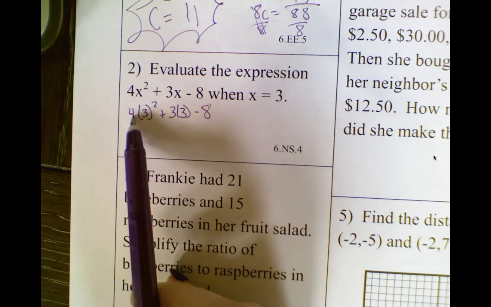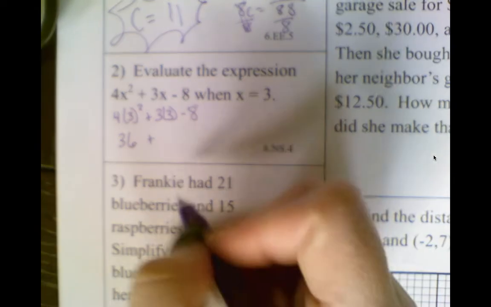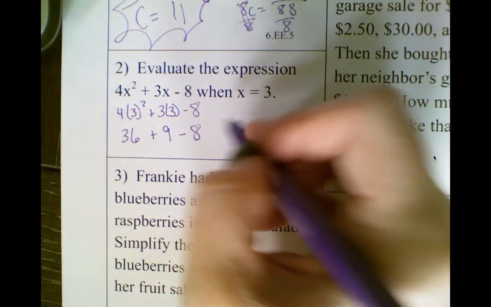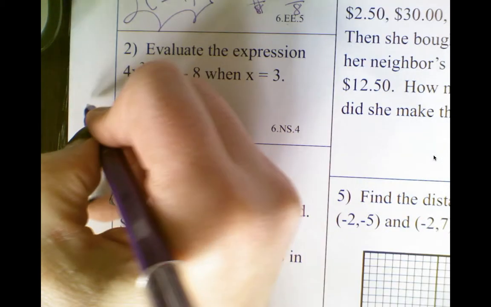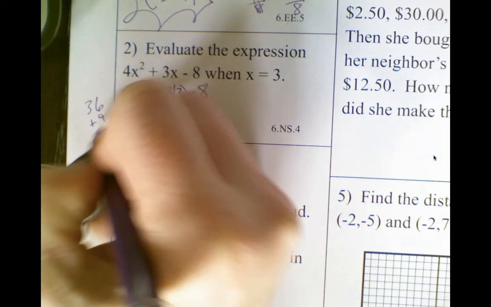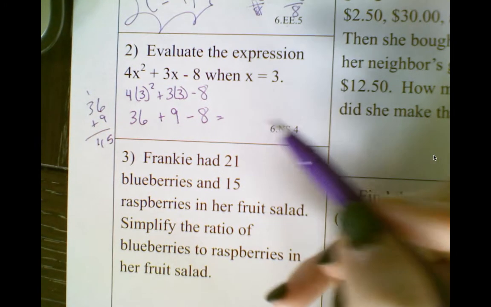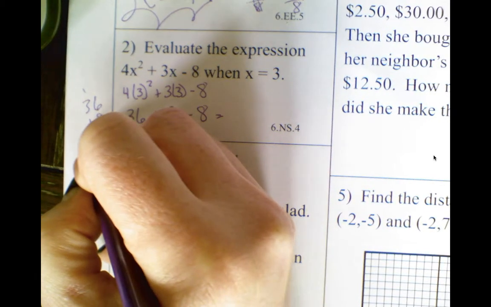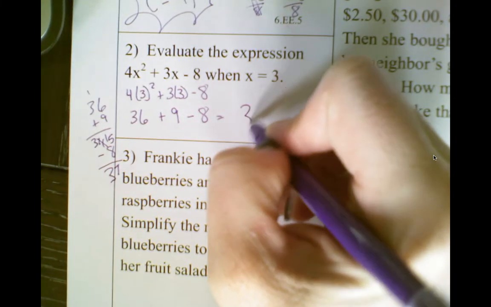And then 9 times 4 would be 36. And then 3 times 3 is 9 here, minus 8. And then we just solve. So 36 plus 9 is 45, and then you get 45 minus 8 is 37.